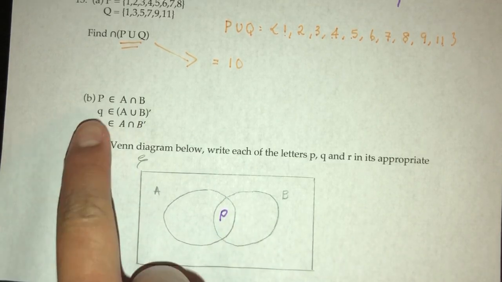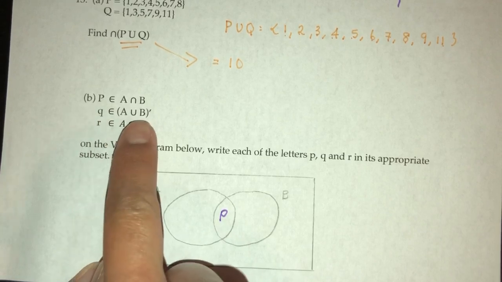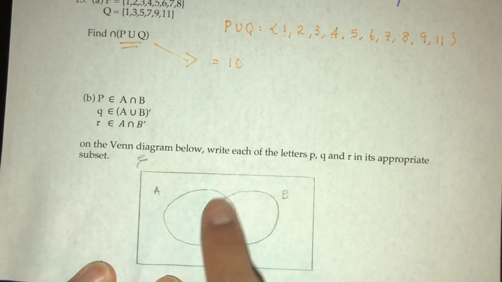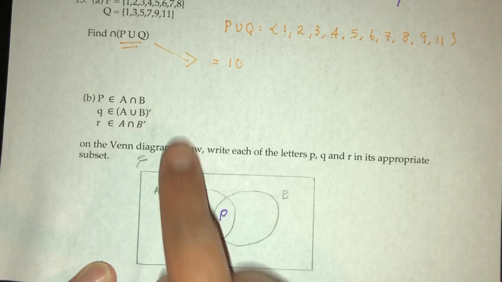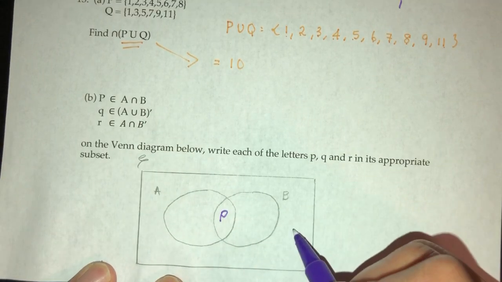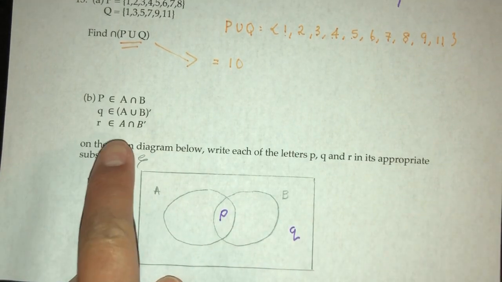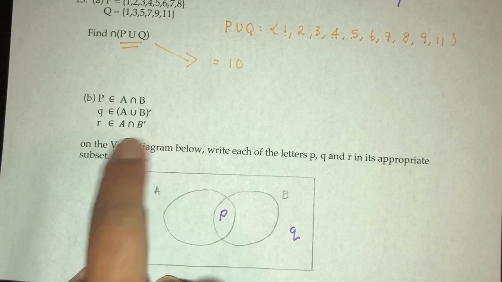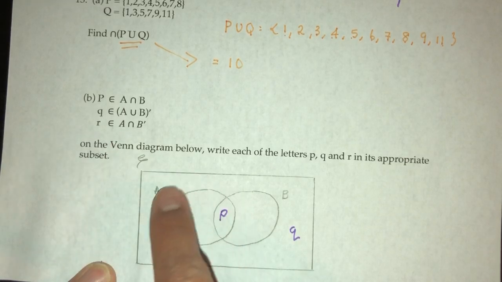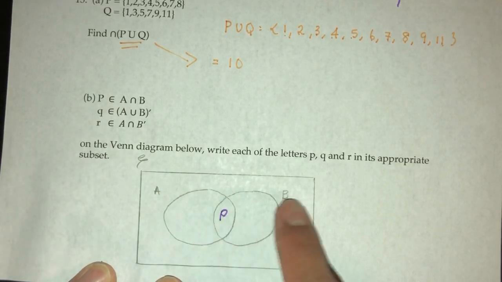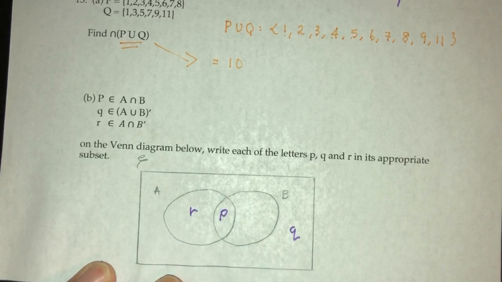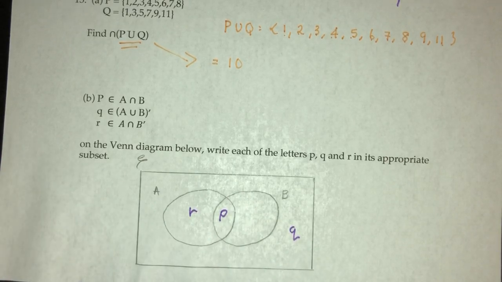And then we have Q is inside A union B prime. So A union B will be everything in here. Prime means outside of that. Q has to be outside. And now for this one, A intersecting B prime. So A is here. Intersecting B prime, which is outside of B, you will have here as your answer. That is question number 13.